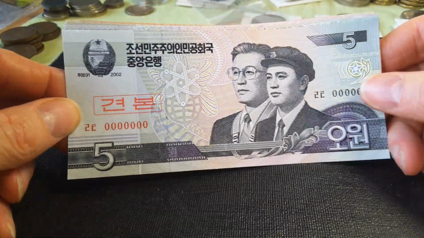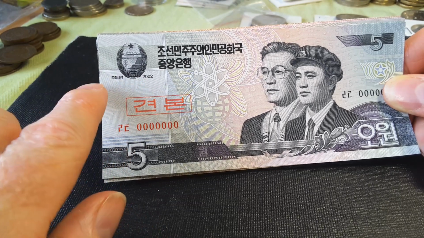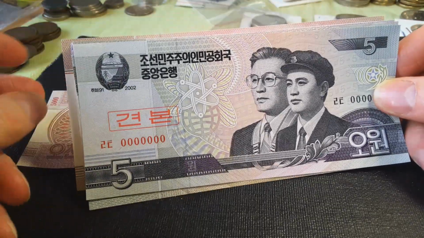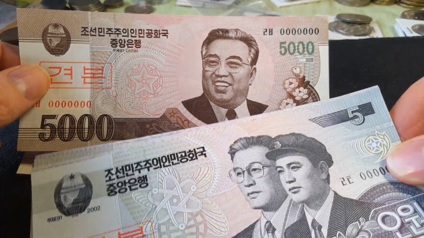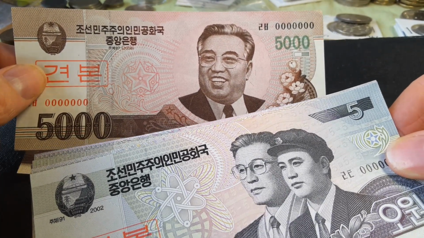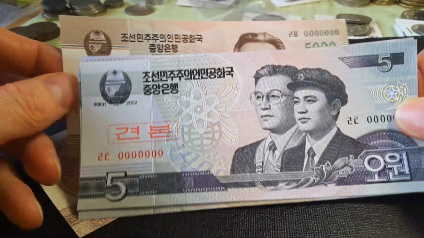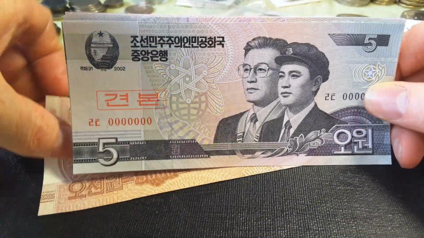The dates on these banknotes start from 1912. That's the birthday of this guy, Kim Il-sung, who was the first leader of North Korea. Born in 1912, so that's where that calendar comes from. It's a North Korean calendar.